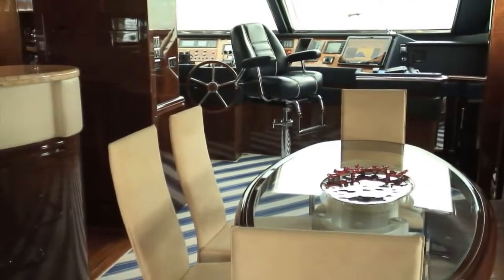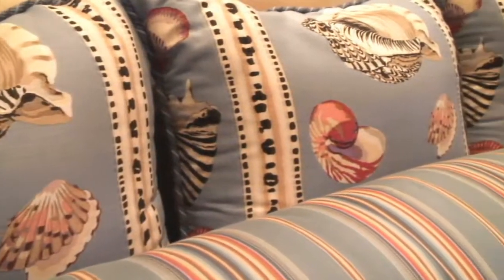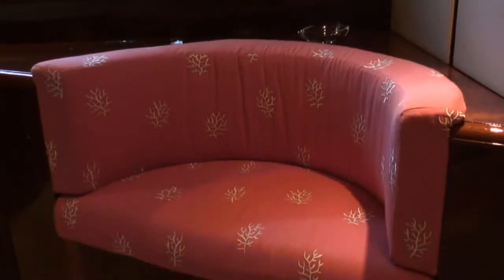Our parameters with Susan on the project were that we wanted sophisticated, elegant, yet comfortable. We wanted to be able to enjoy our time aboard Utopia with our family and friends and be comfortable and have the appearance of a very exciting yet sophisticated, comfortable place to entertain.